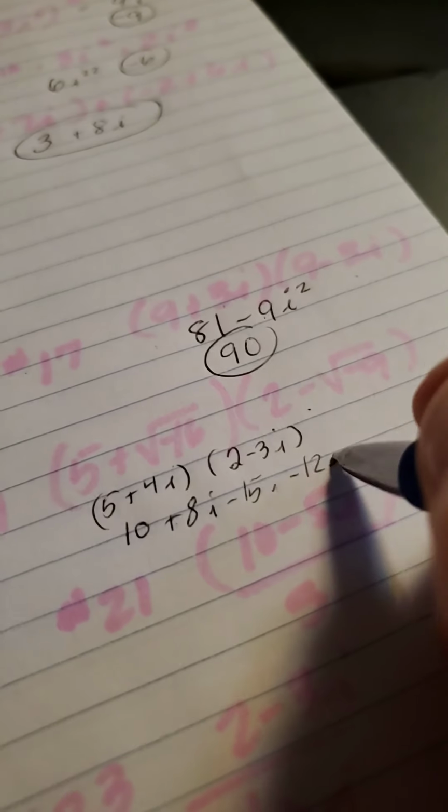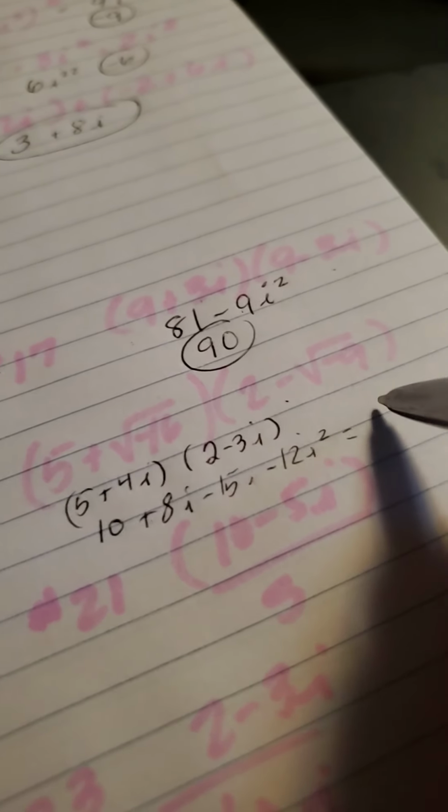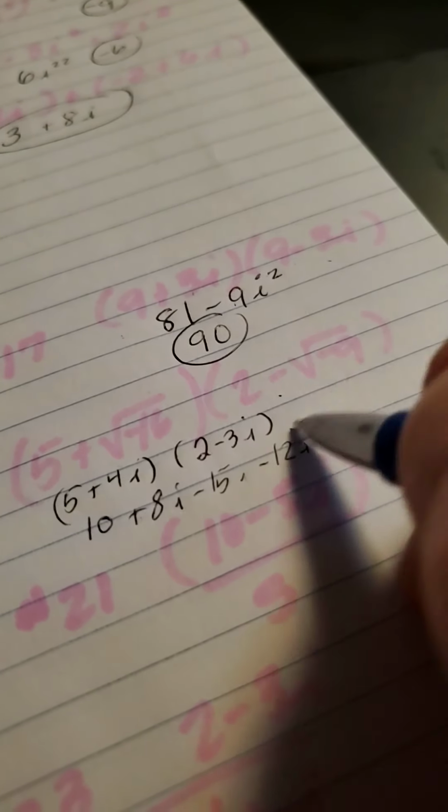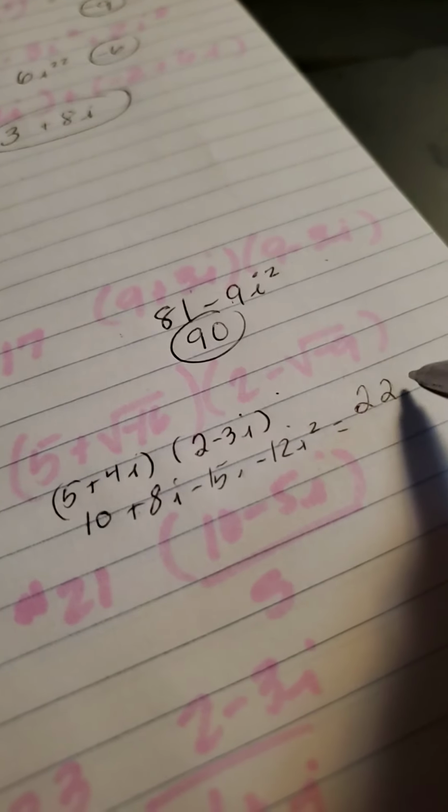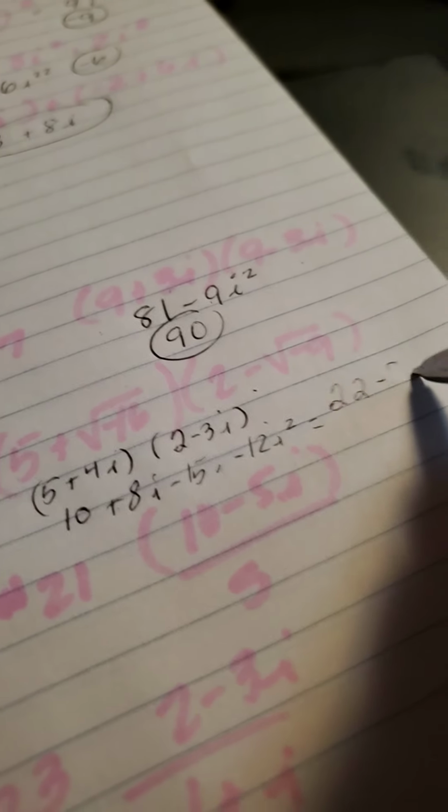And my daughter's coming back over here with a wicked sunburn, so this may not go well. This becomes plus 12. All right, hold on. Give me 1 second, Eve.